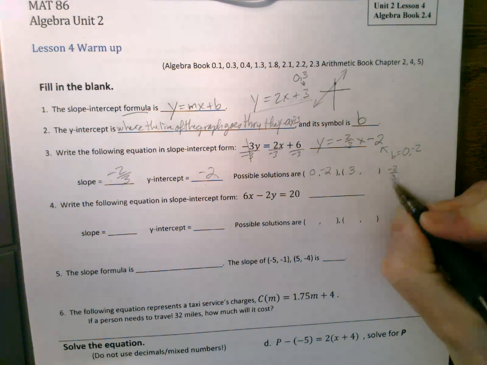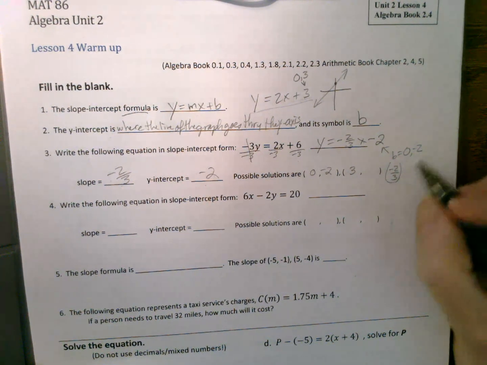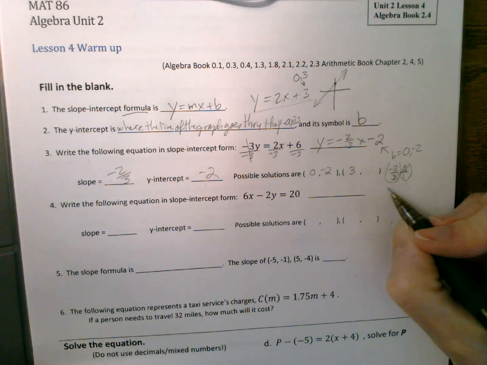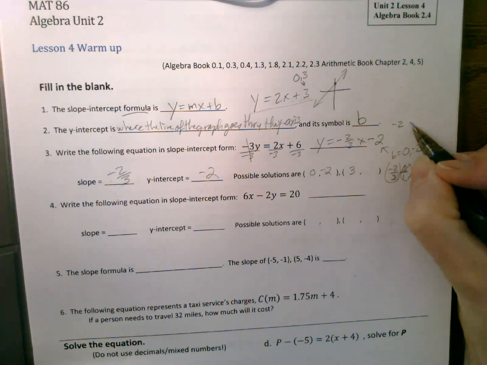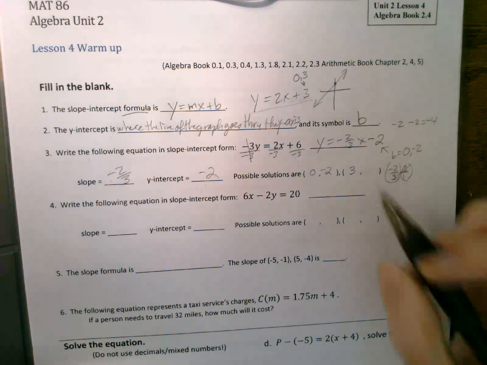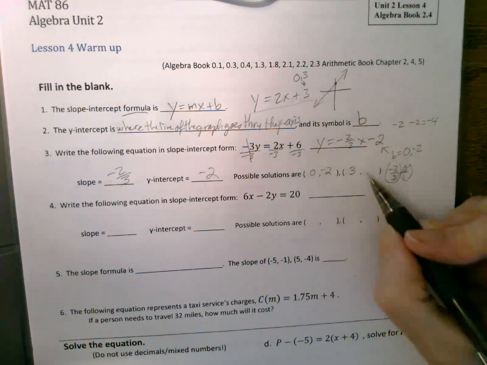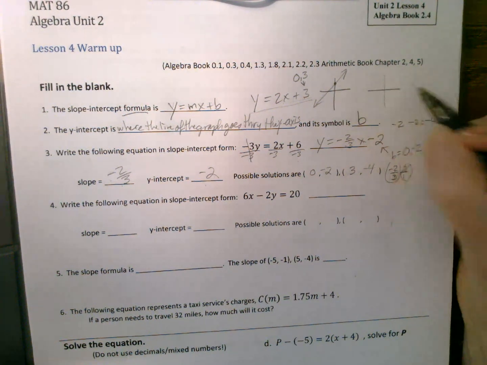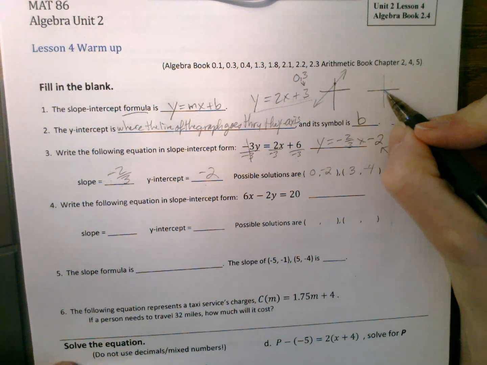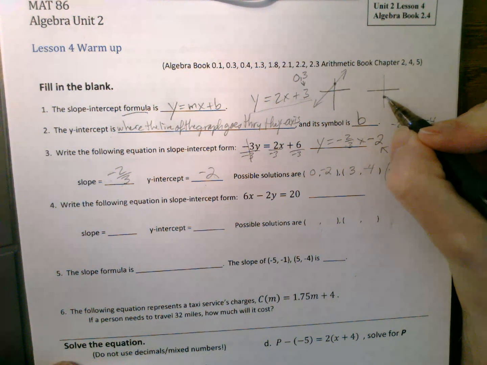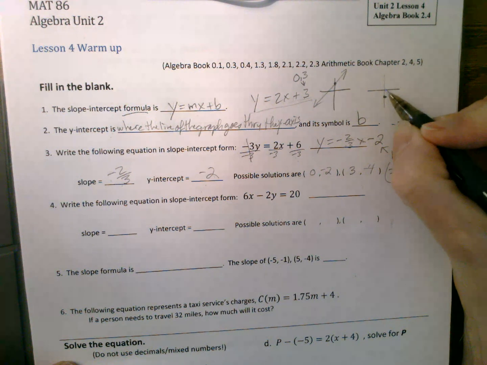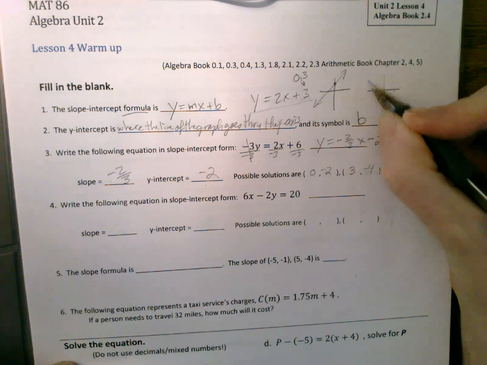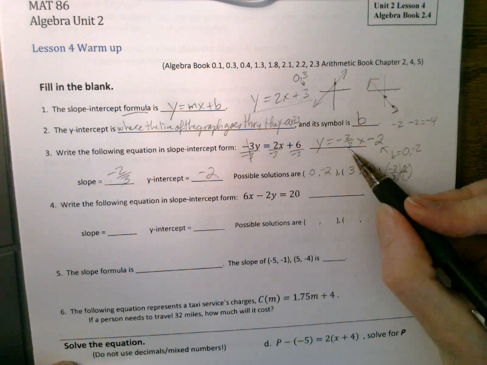So if you have -2 over 3, you want to multiply by 3 over 1. That gets rid of the 3s, which gives you a -2. So -2 minus 2 is a -4. So when x is 3, your y is a -4. So if I was graphing this, my y-intercept is a -2. And then another point on this graph would be (3, -4), which confirms the fact that this is a negative slope.